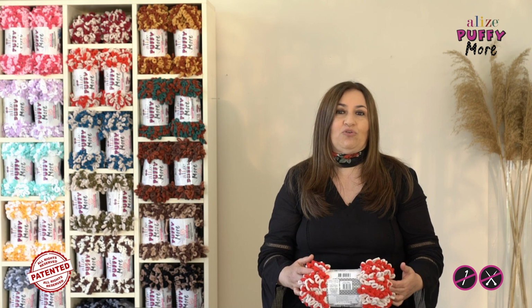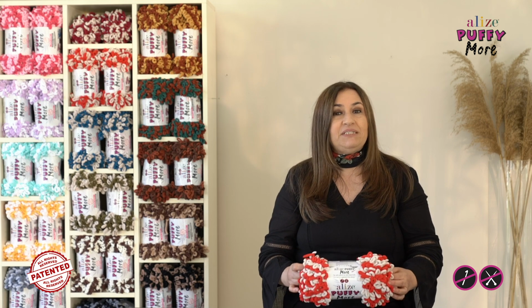As you all know, our patented yarn Alize Puffy More is the most recent member of the Puffy family with ready loops. Puffy More easily creates any pattern we want in knitting with two-colored and double-sided design of its loops. Furthermore, our knit products are also usable as double-sided.